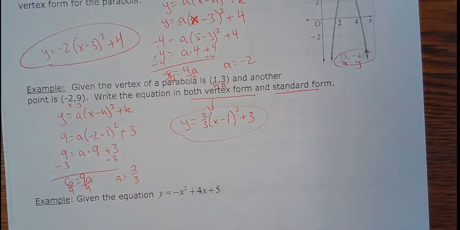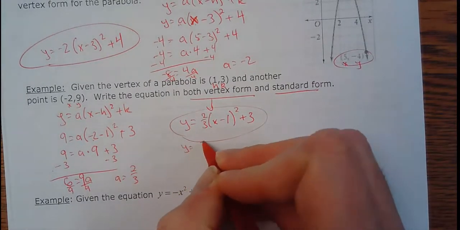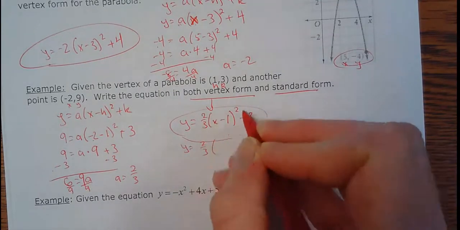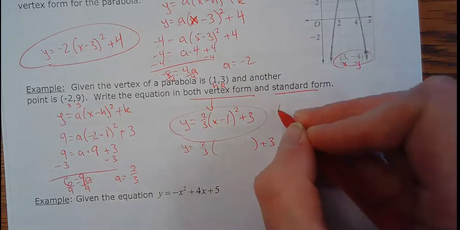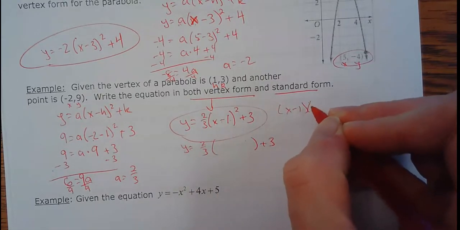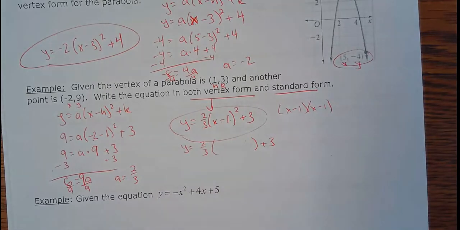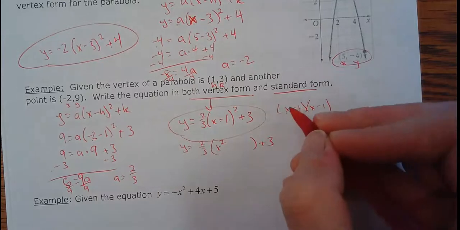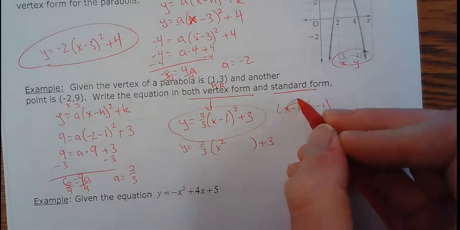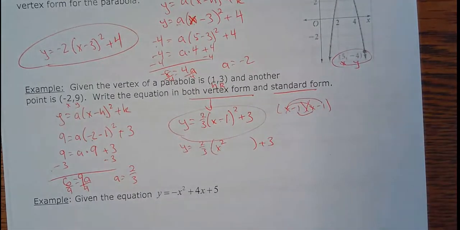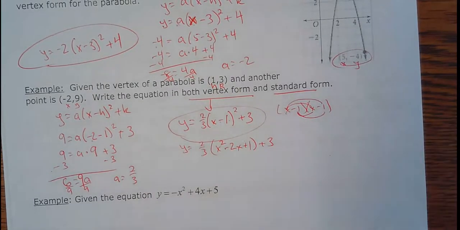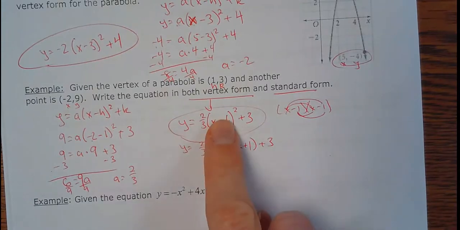Now to find the standard form, simplify it. Multiply it all out. If I were to square this right here, x minus 1 times x minus 1, you could write it over here and multiply. So FOIL it out. x times x is x squared. The outer would be a negative 1x, and the inner is a negative 1x. So that's a minus 2x. And then negative 1 times negative 1 is plus 1. Okay, so far I've squared.